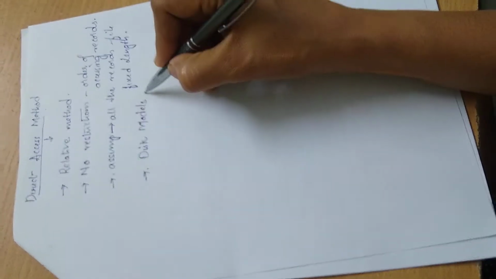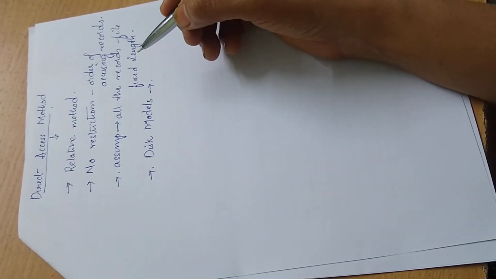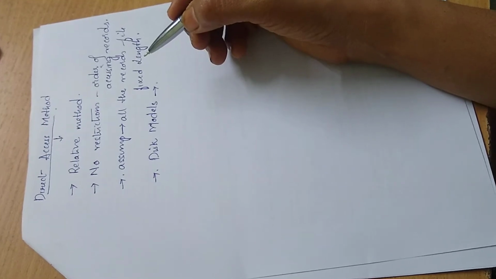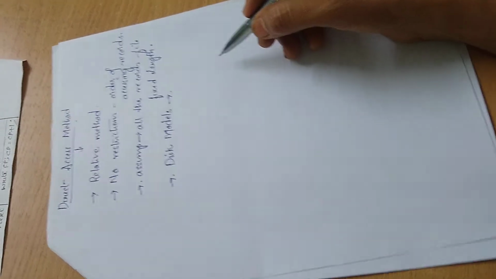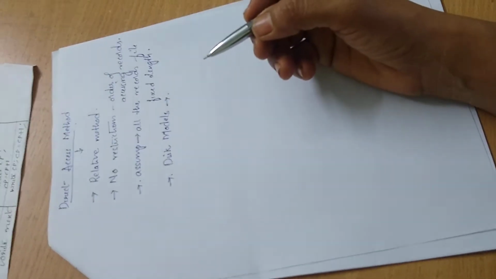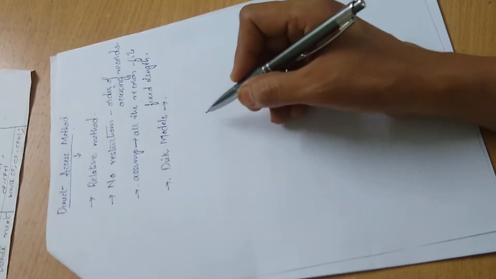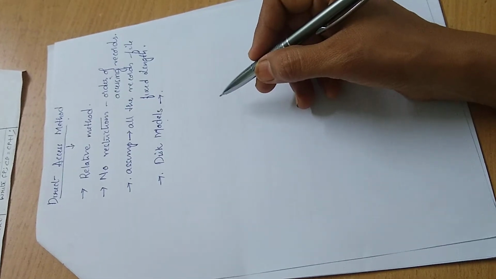Hope you know what disk models mean. Whenever you store your data on disks, to retrieve such data stored on disk, we can make use of direct methods. That's what disk models mean. And by default our secondary storage always maintains a disk, so by default it's a disk model where we are using the direct method.